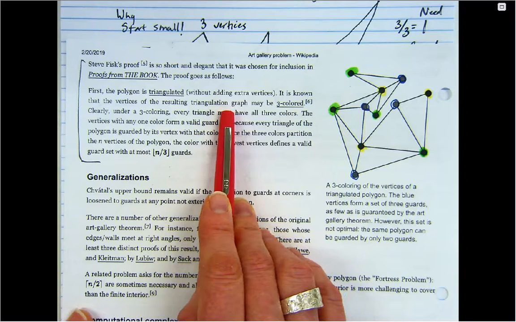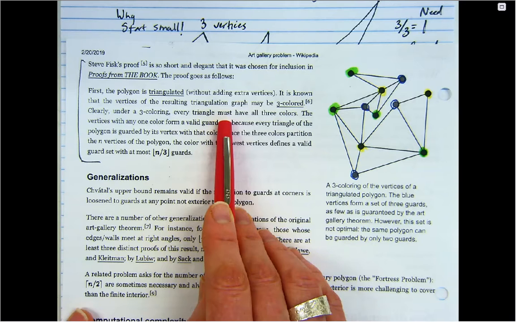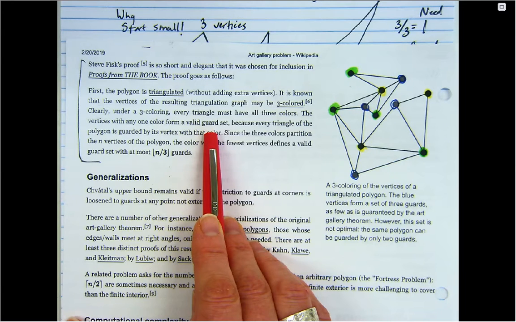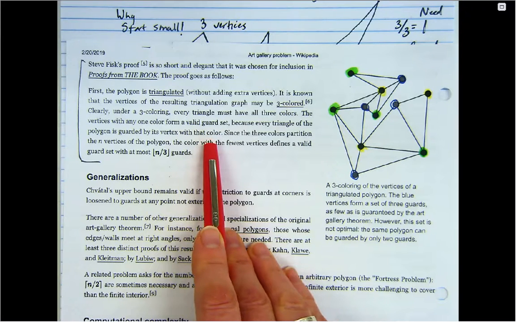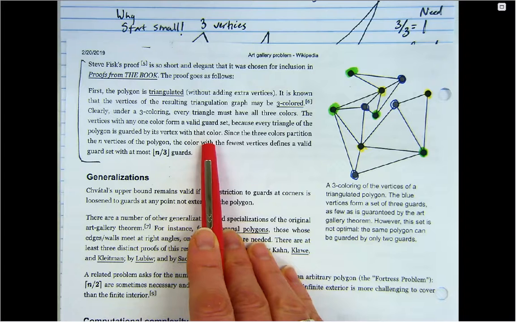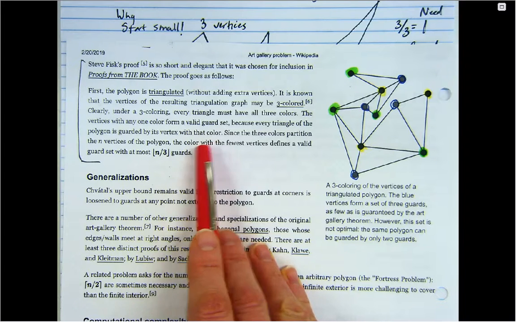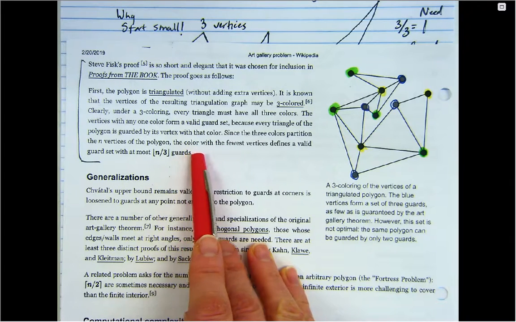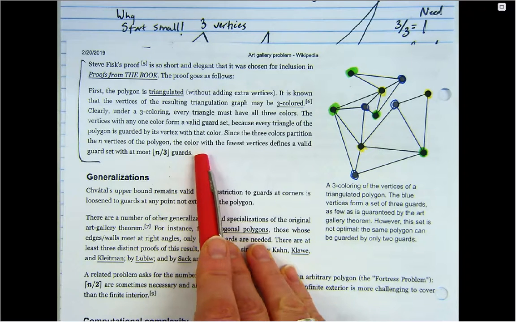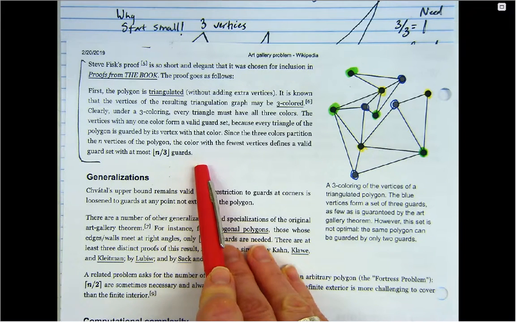So I use 3 colors. I use green, blue, and yellow here. Clearly, under a 3 coloring, every triangle must have all 3 colors. The vertices with any 1 color form a valid guard set, because every triangle of the polygon is guarded by its vertices with that color. Since the 3 colors partition the n vertices of the polygon, the color with the fewest vertices defines a valid guard set with at most n divided by 3 guards.